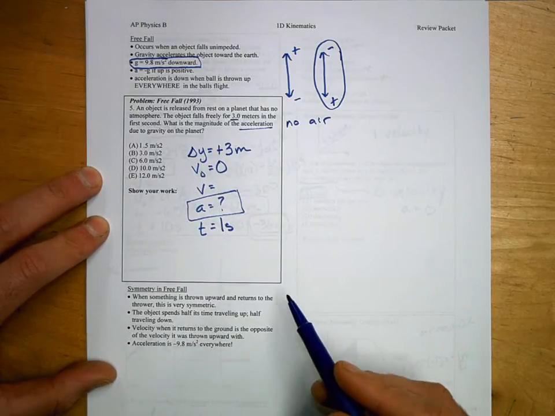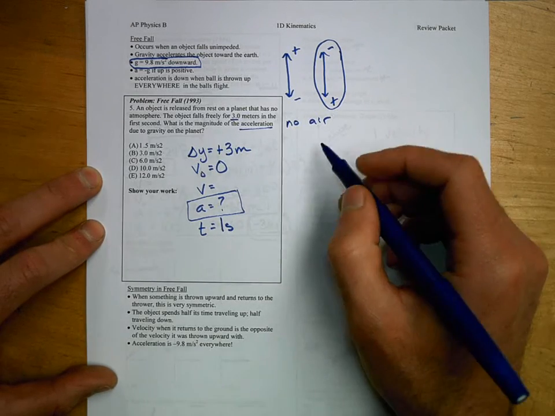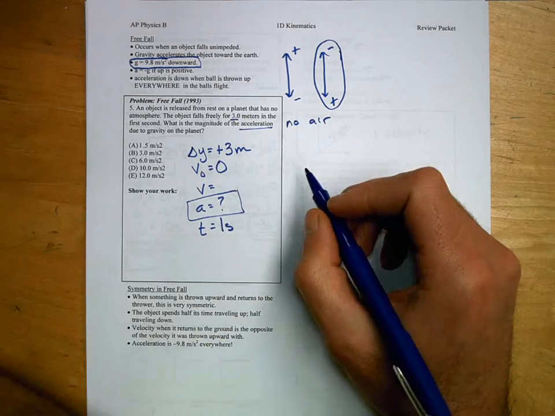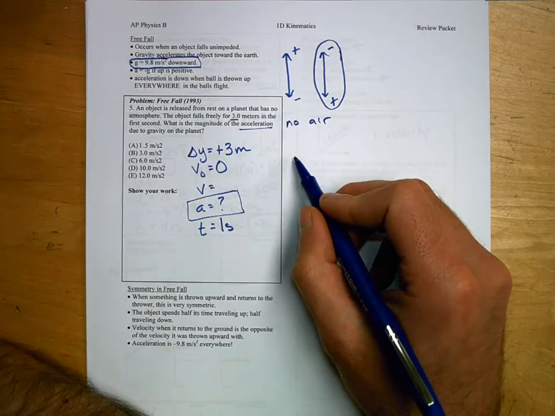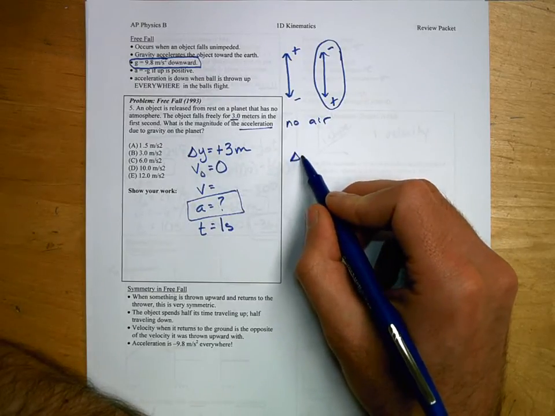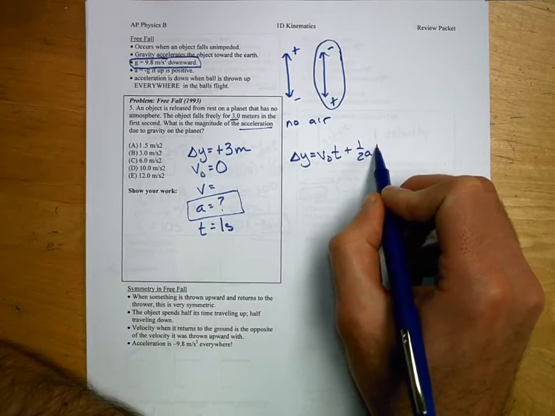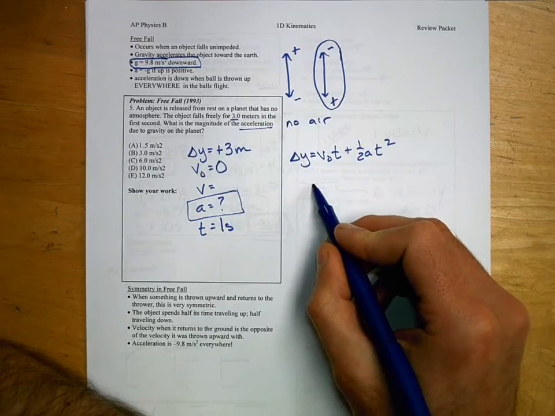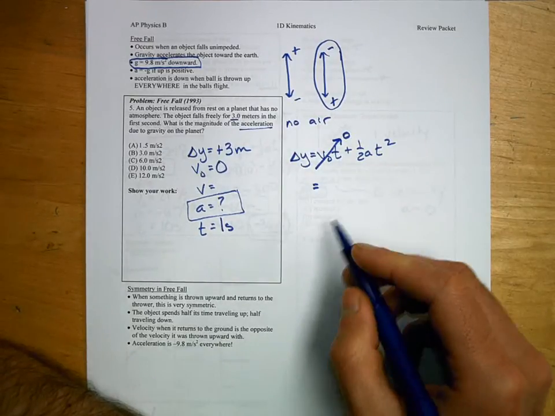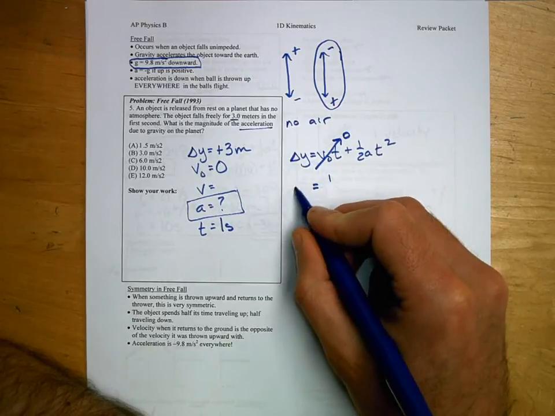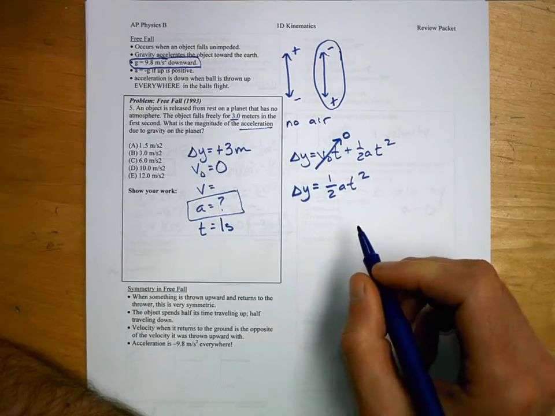Think about what equation you want to use, which of your star equations you want to use. I'm going to use the second star equation. Displacement equals v naught t plus 1/2 at squared. V naught is 0. Cross out that term right away. The displacement is 1/2 at squared, and we're solving for a.